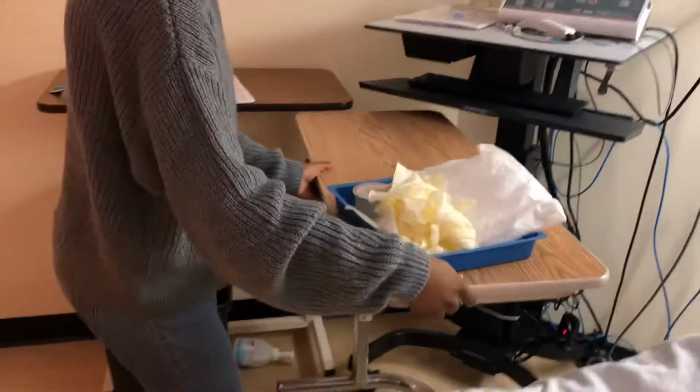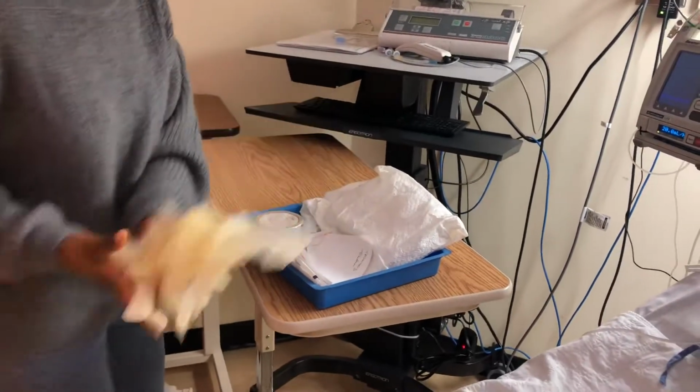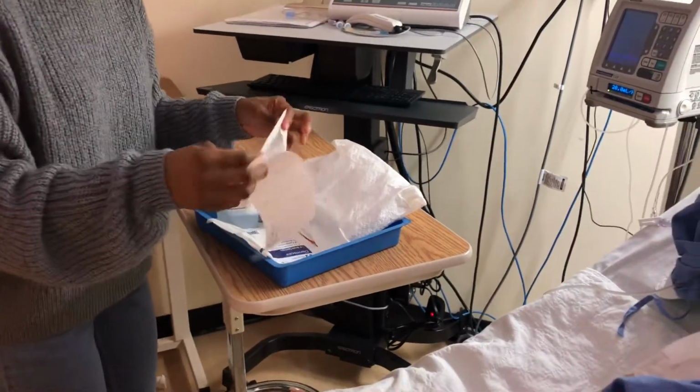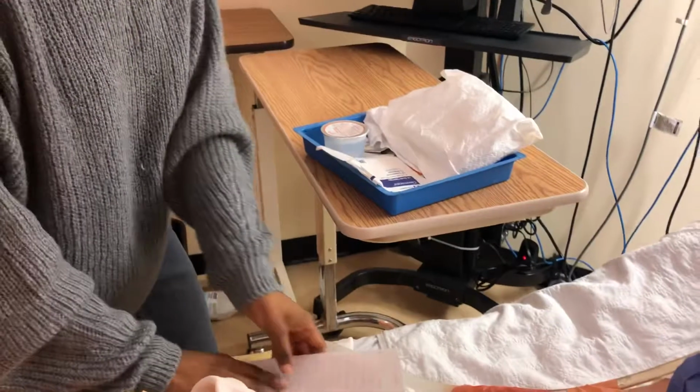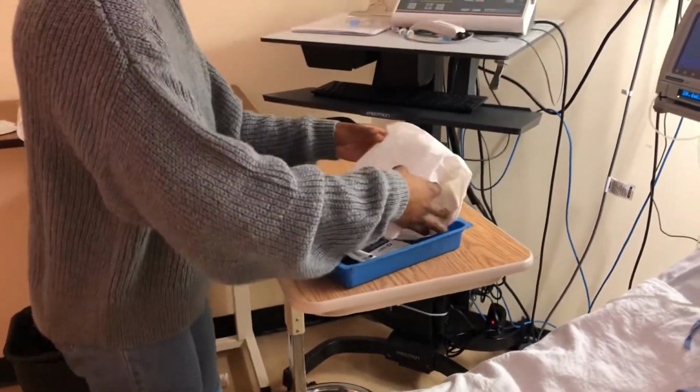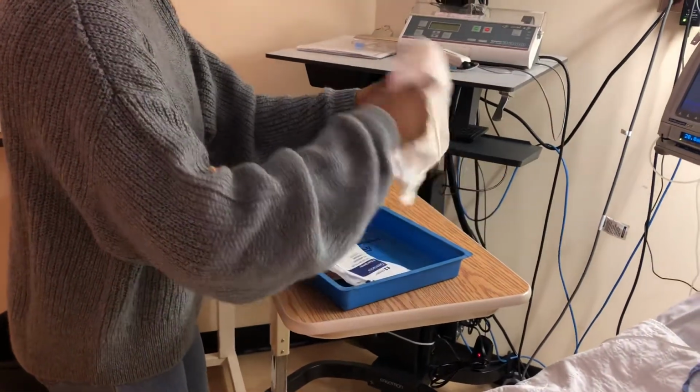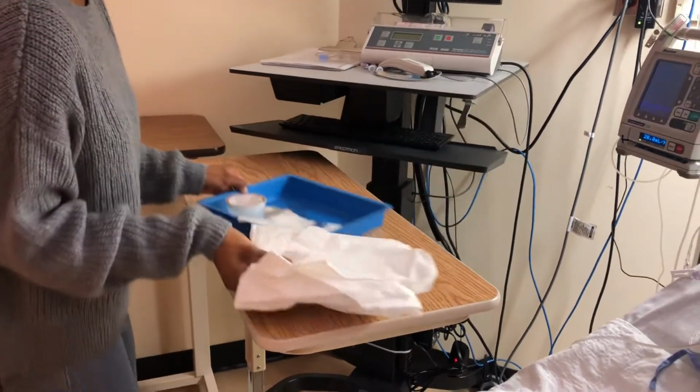So the patient does not need any analgesic, so I'm just gonna leave that here, leave this here as well. So take my dressing tray here.